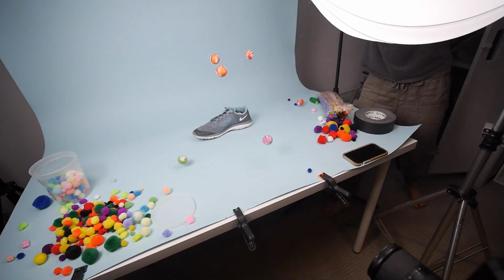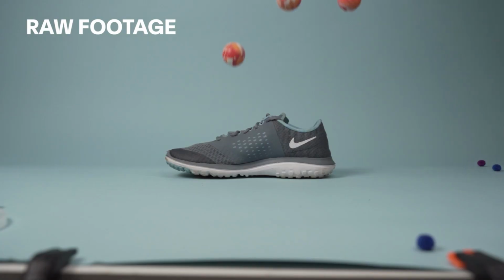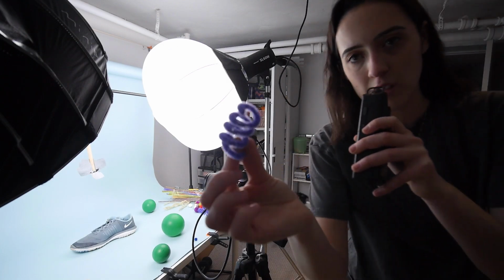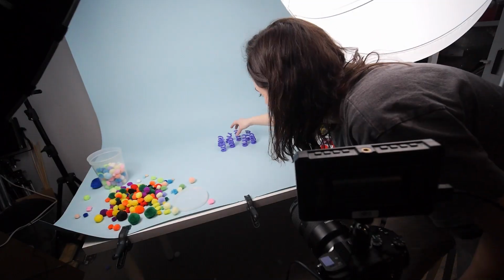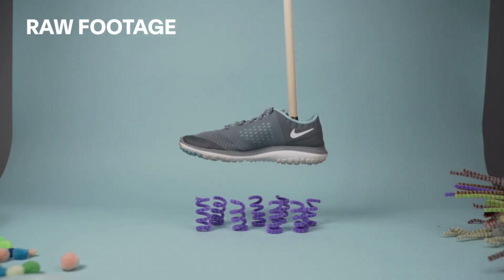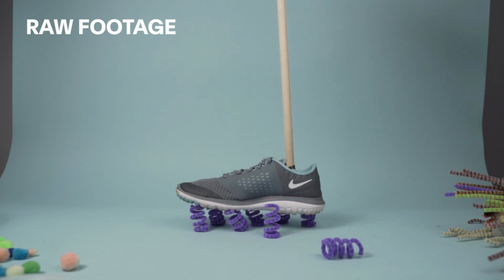So there's a few other shots that I'm going to try. I'm going to do one with bouncy balls. I'm doing one with these little springs that I made. And then we're going to do some with balloons.